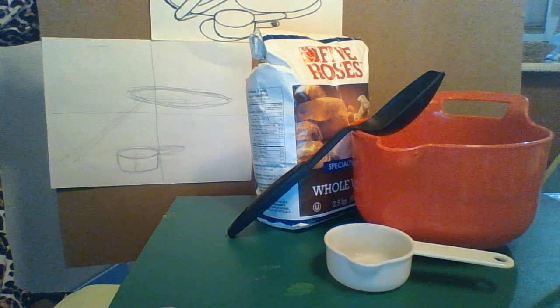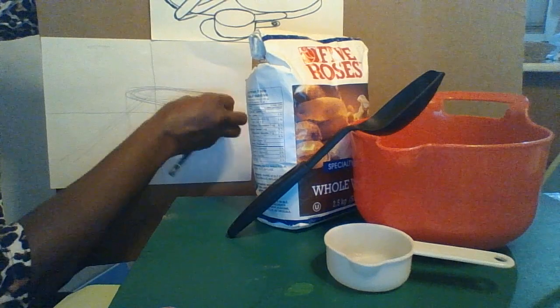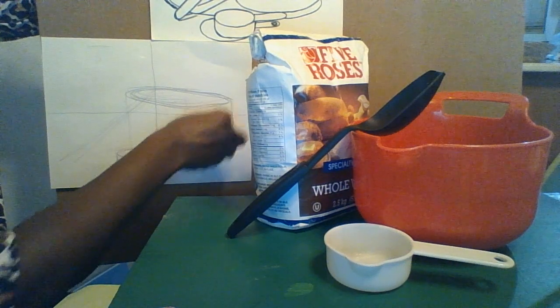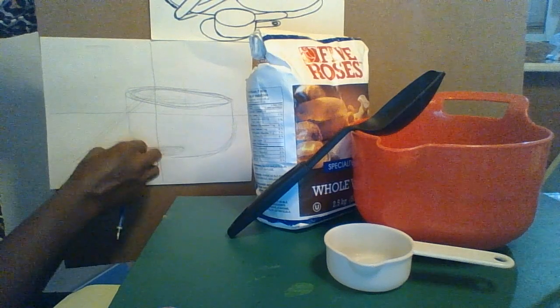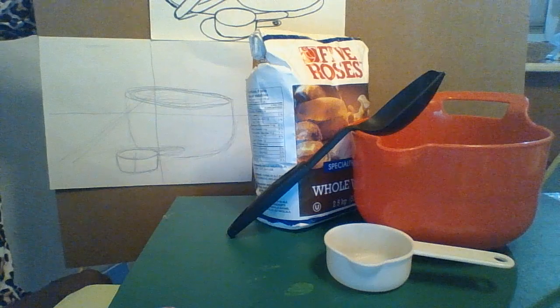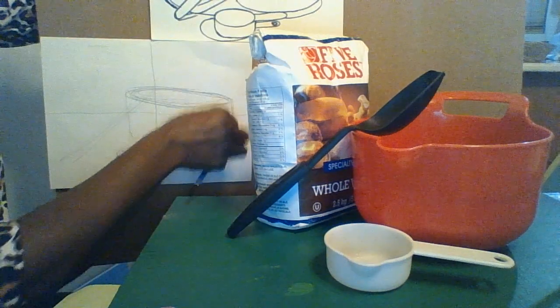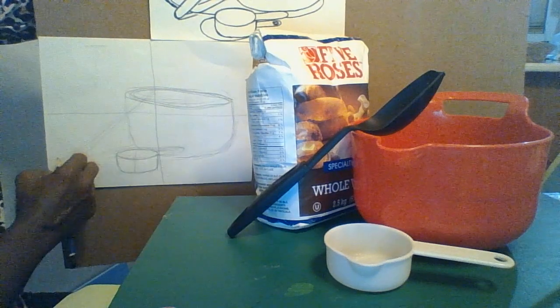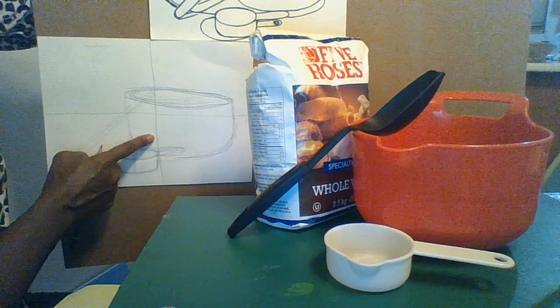Okay, and then I'm going to go in now and draw in my bowl. So I'm just drawing. I'm not worried too much about my mistakes. I'm just sketching it in. I already have an idea where I want the forms to be on my paper. So I have my bowl. If I want to go in a little bigger on that, I can go on later. But right now I'm just putting in my forms onto my paper.